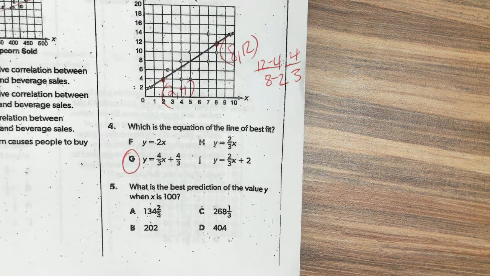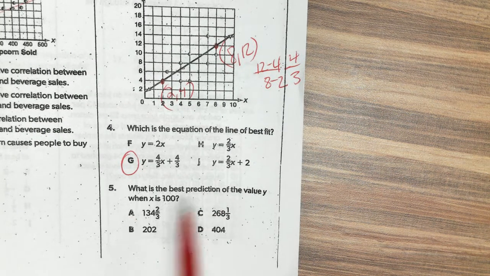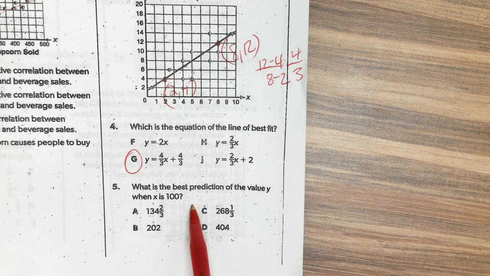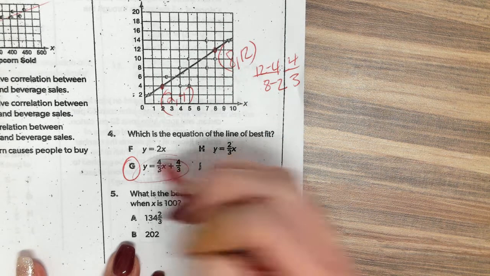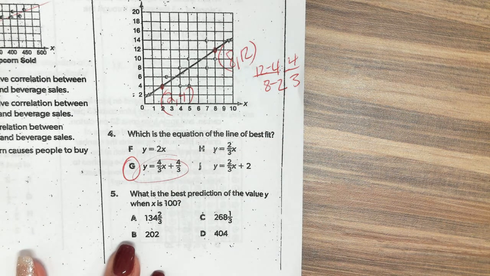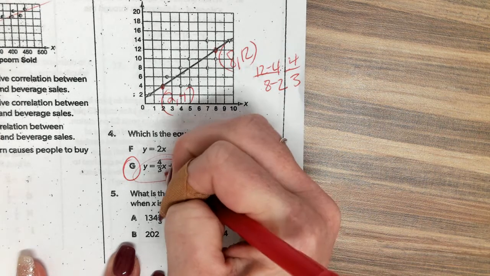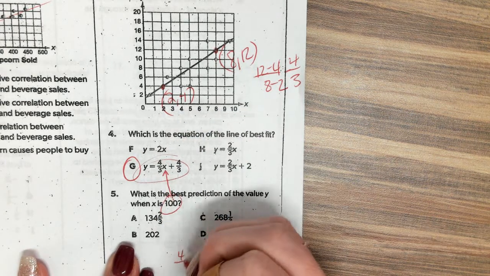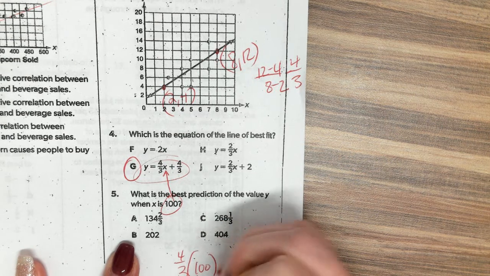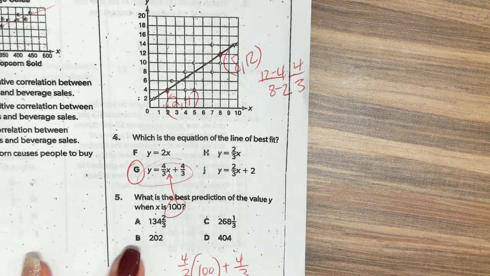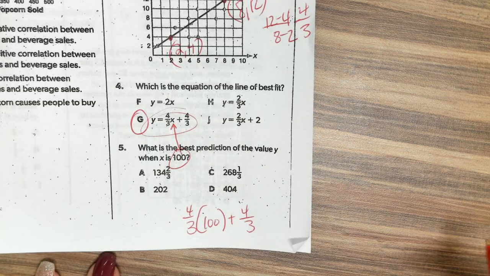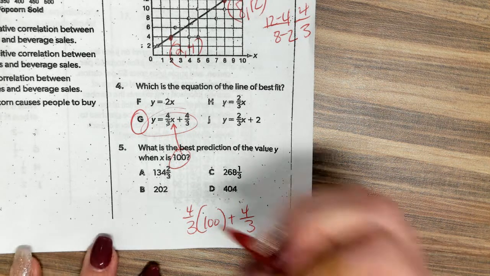Okay, number 5, what is the best prediction of y when x is 100? You take that equation and plug in 100 for what? So you would do 4/3 times 100 plus 4/3. And you would have gotten A.